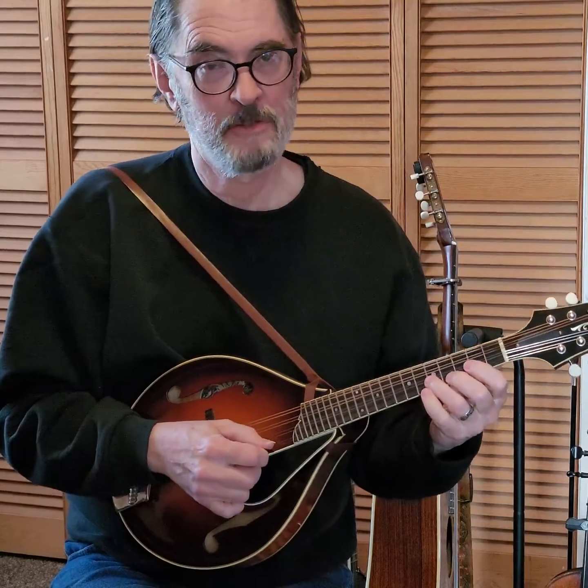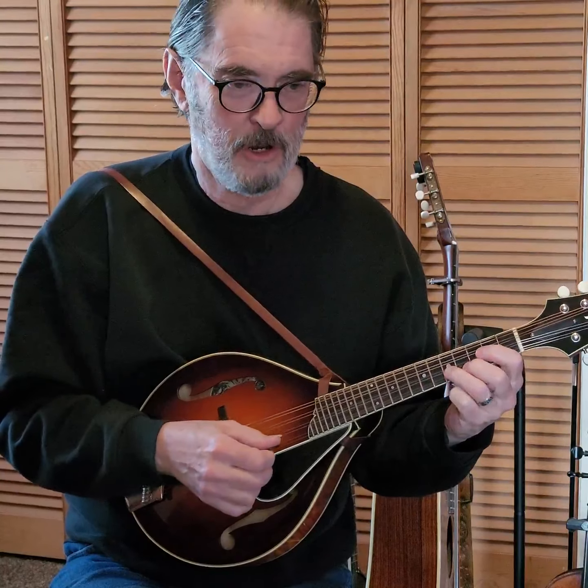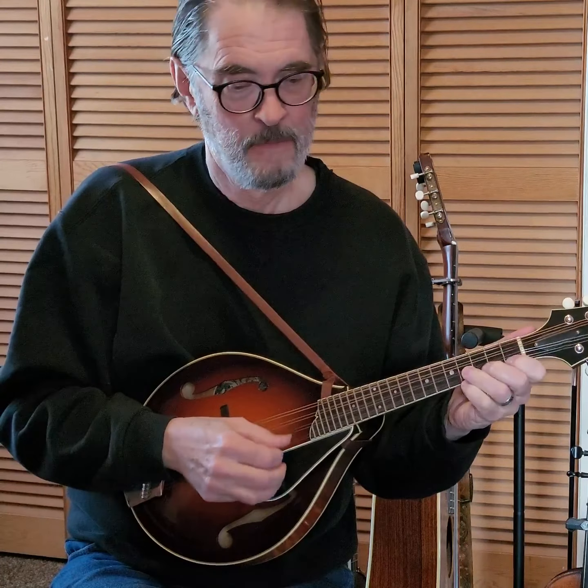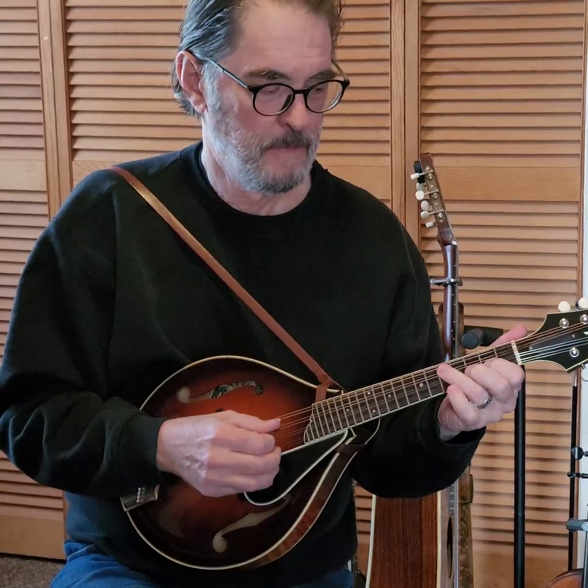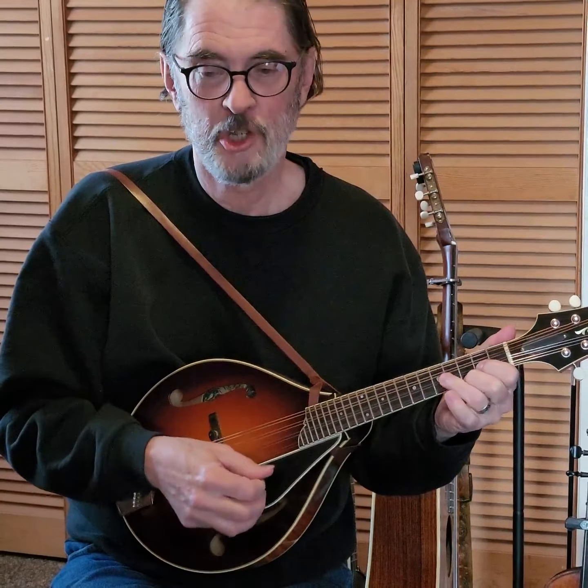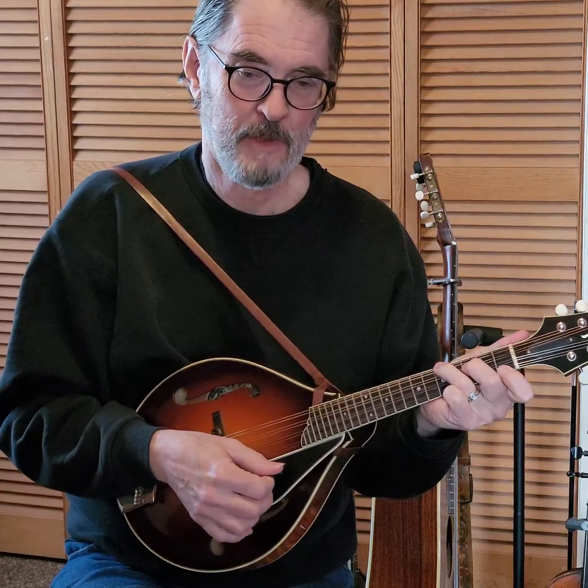Mixolydian, a classic example of Mixolydian is the fiddle tune Old Joe Clark when done in the key of G. So there you have a G major chord and an F major chord as your 2 chords in the chord progression.